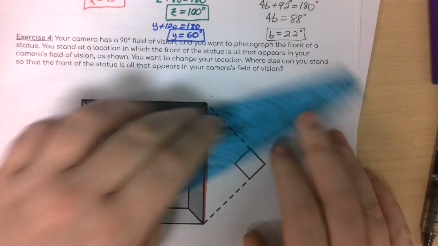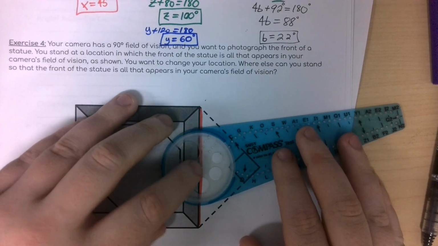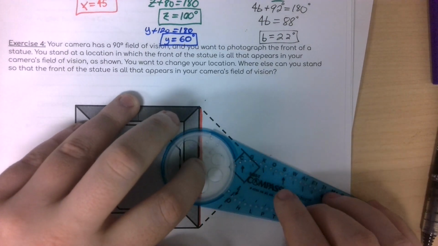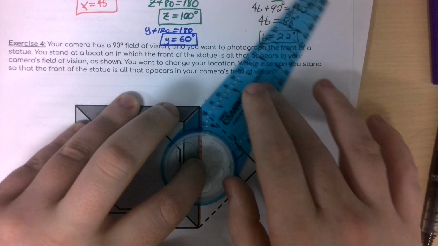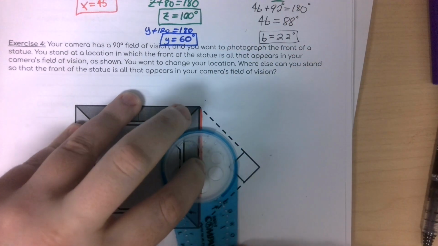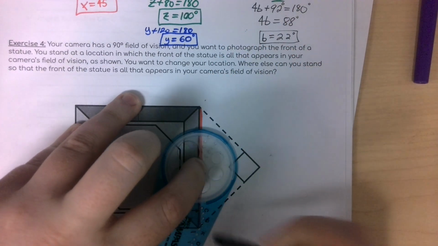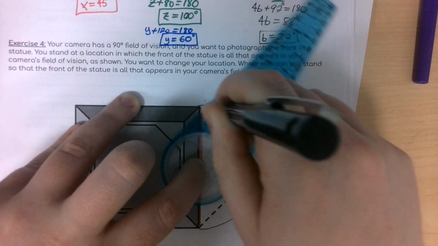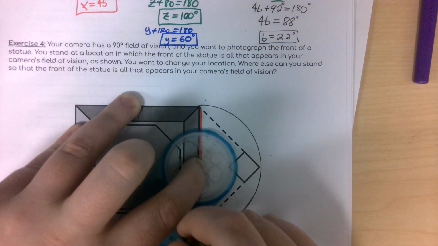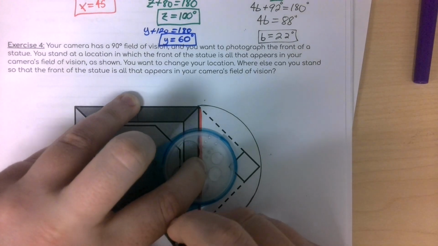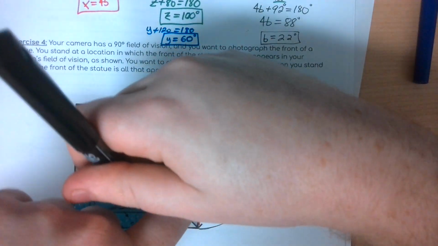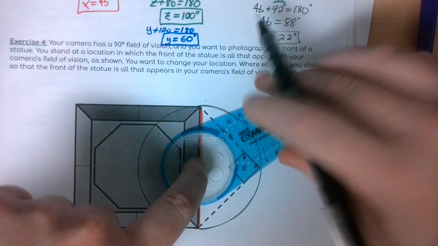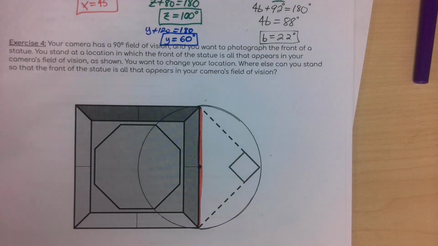Let's see how to draw this circle. We center our compass. We look for how far out we want this circle to go, sort of testing out what I see, and I see that this point right here circumscribes our triangle perfectly. It's the circle that has our red line as a diameter.